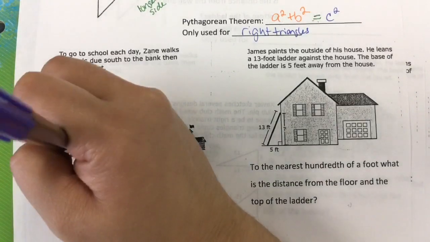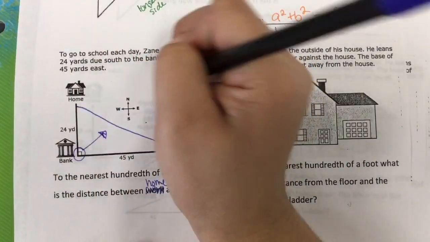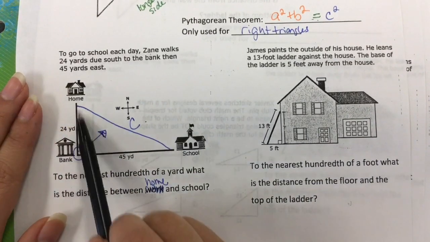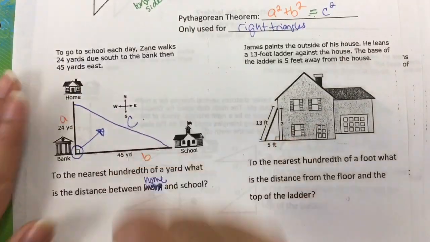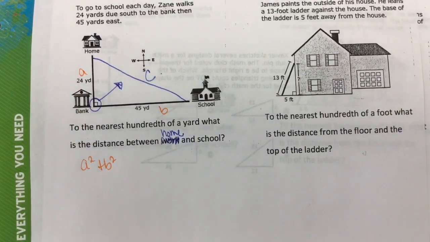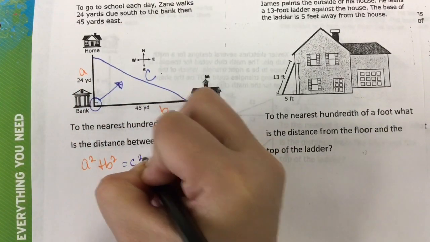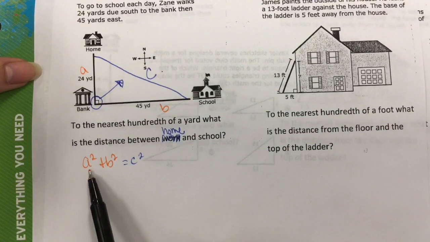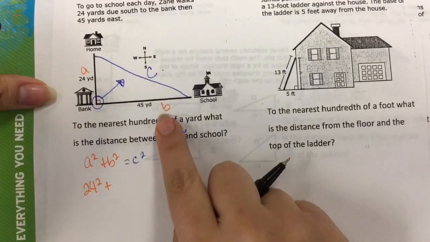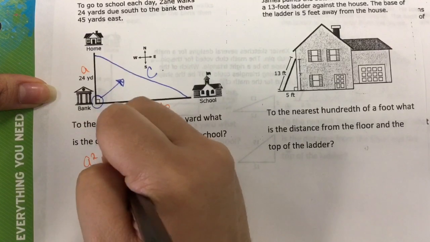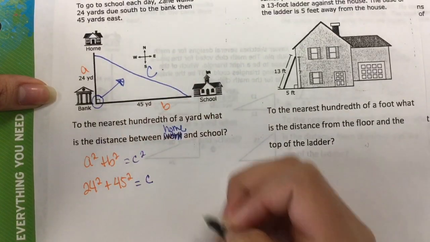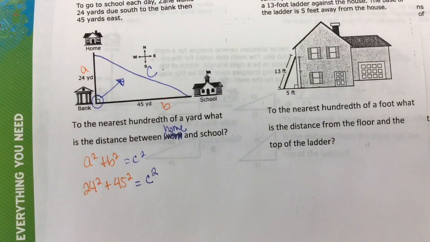Like we said earlier, the first thing we want to do is identify the right angle, draw the arrow on the opposite side. We automatically know that that one is C. The two that create the right angle are going to be A and B. So then we're going to write down our formula. A squared plus B squared equals C squared. And we actually are going to see if we have a number to plug in for A. So for A, we can plug in the number 24. So we have 24 squared plus, instead of B, we're going to put in 45. 45 squared equals, and I don't have a number to put in for C, so we're just going to leave it as C squared. Then we're going to type this into our calculator.